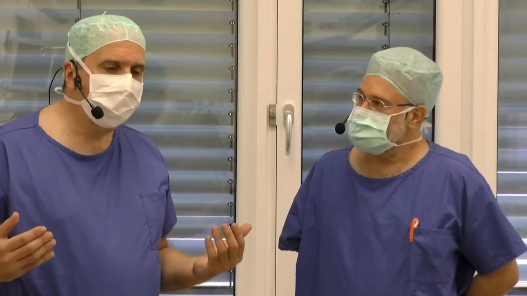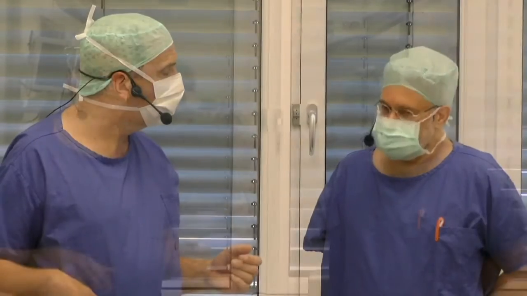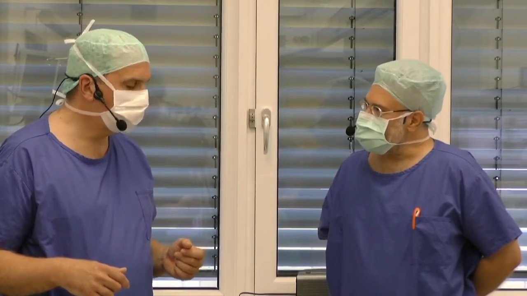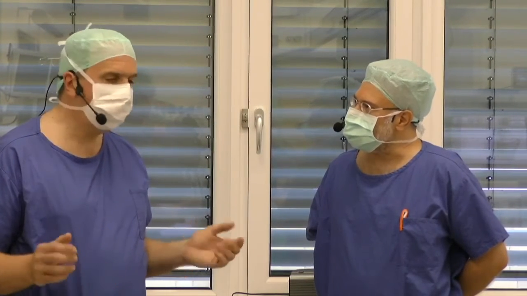You have less negative photopsia. You have less glare. Yeah, the patients are very happy with this. Good. So I would think that if you're doing both eyes the same day, you're maximizing your wow effect, especially if you're using multifocal lenses.